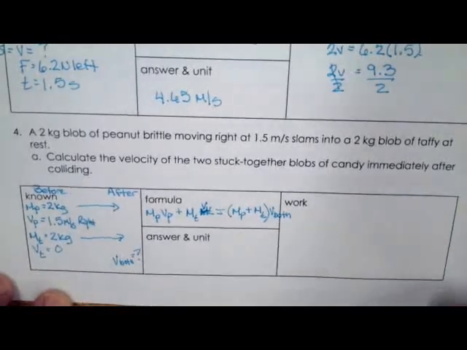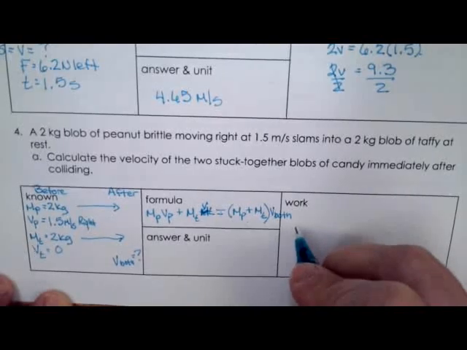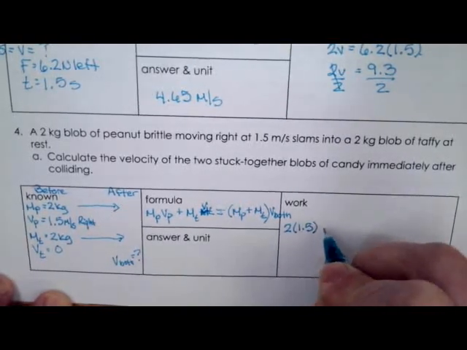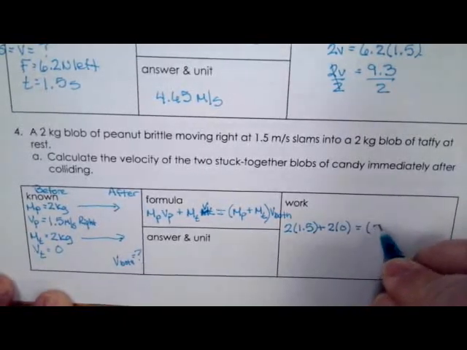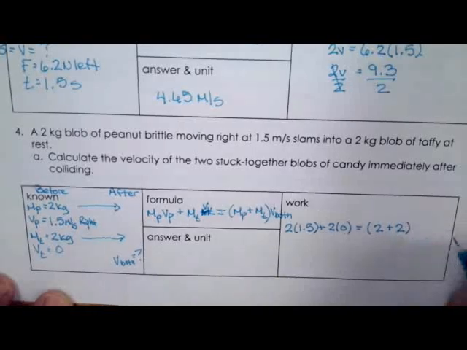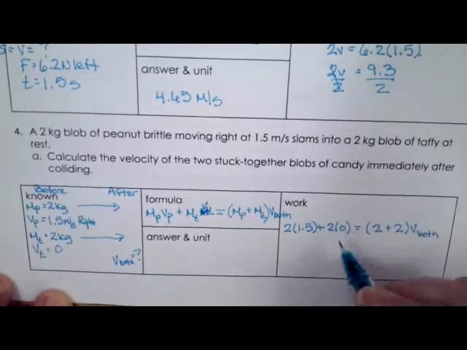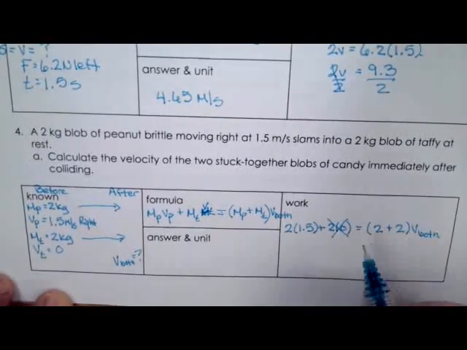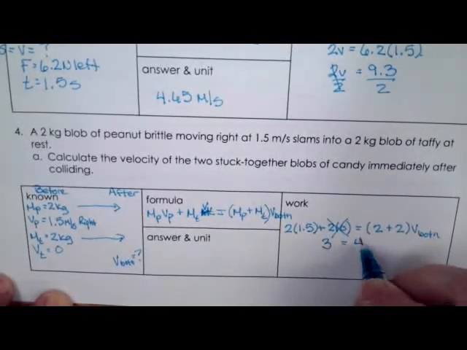This is why it's really important to write down what you know so that you know where to plug things in. So we have 2 times 1.5 plus 2 times 0 equals 2 plus 2, which are the two masses added together, times the velocity of both. Now, because this is 0, we can just ignore that. So 1.5 times 2 is 3 equals 2 plus 2 is 4 times the velocity of both.